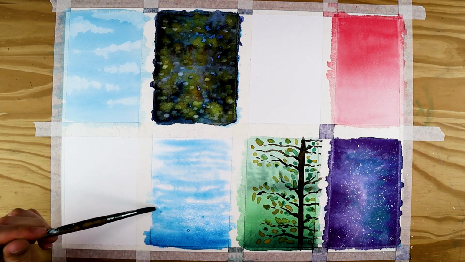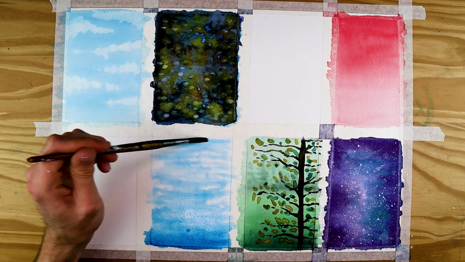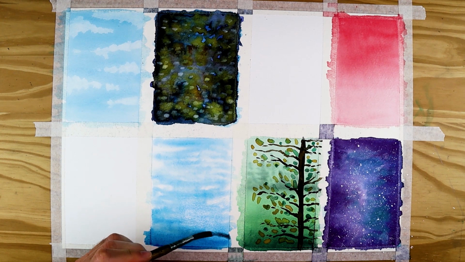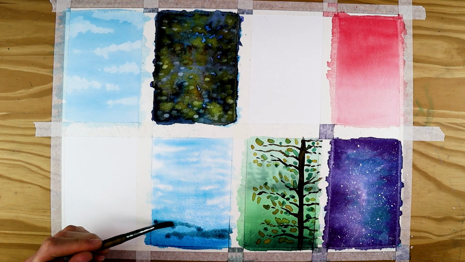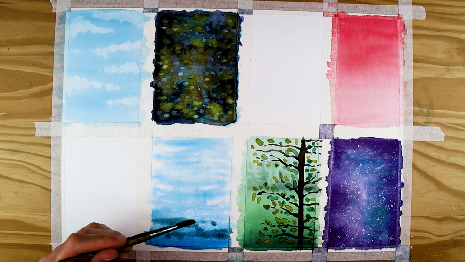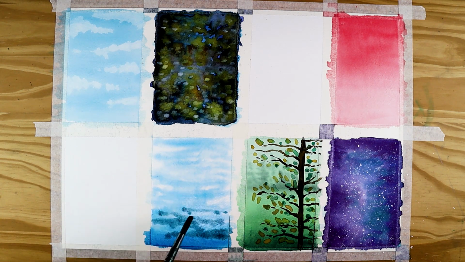So what we want to do is similar to how we created these gradient shifts from dark to light, we're going to do the same thing, except this time we're going to be a bit more strategic with our negative space. So the idea here is that we're going to again not only create these layers and let it dry and then add layers and let it dry and so on, but we also don't necessarily want to paint the entire page as we move from one side to the other.